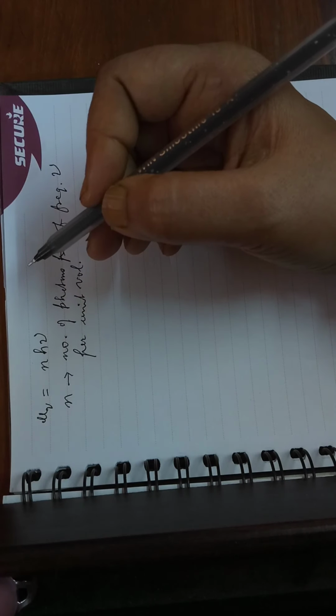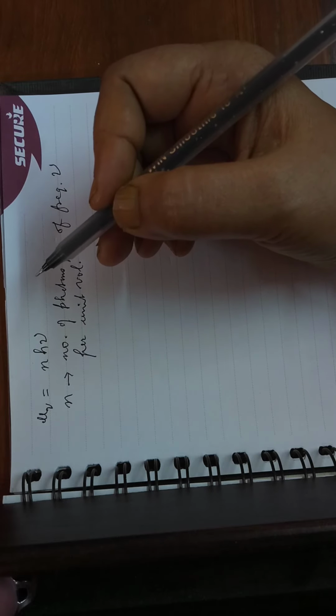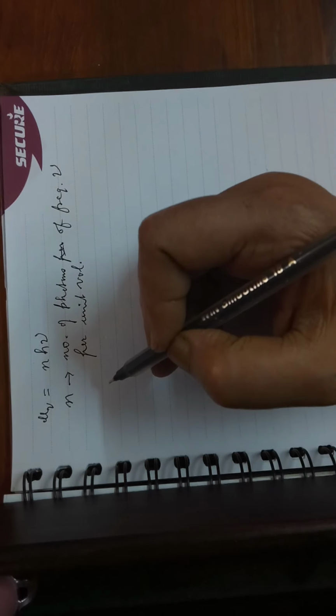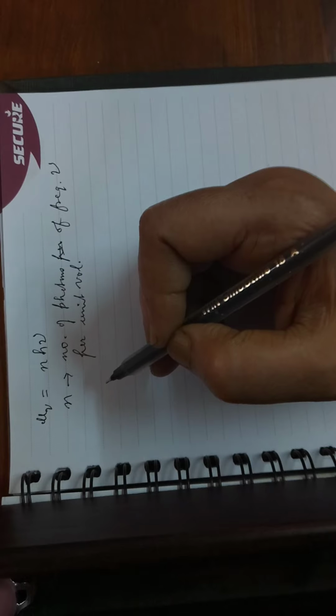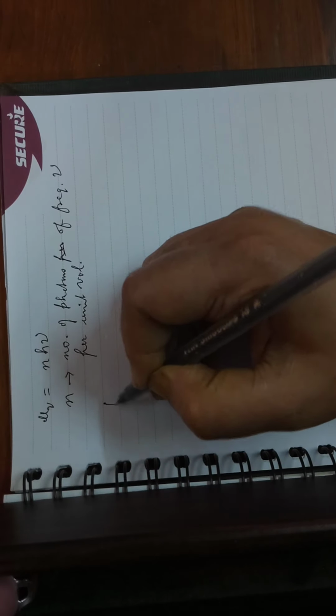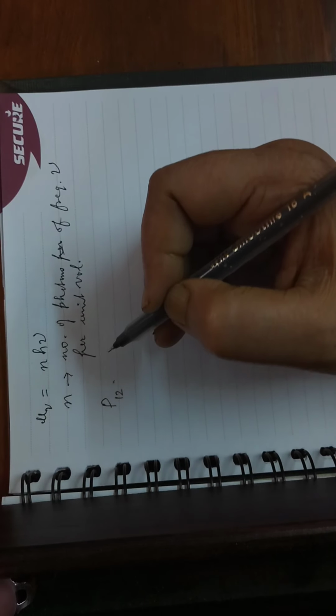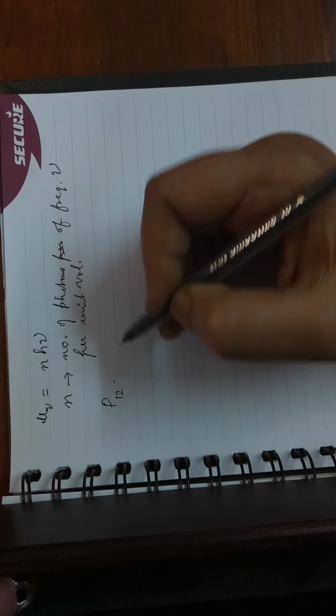So the number of atoms undergoing absorption per unit time per unit volume from the energy state E1 to E2, which I am calling P12, is actually your rate of transition of atoms from state 1 to state 2.